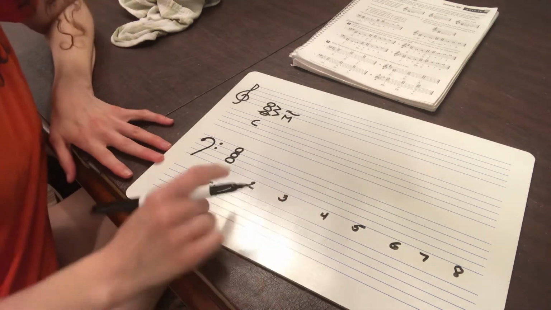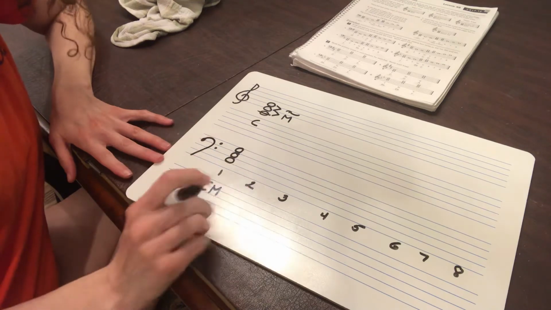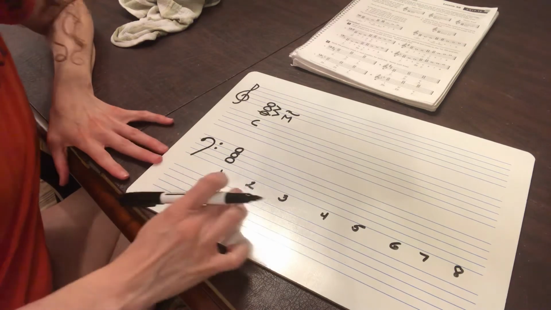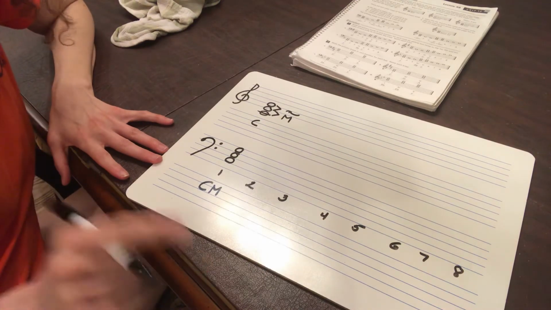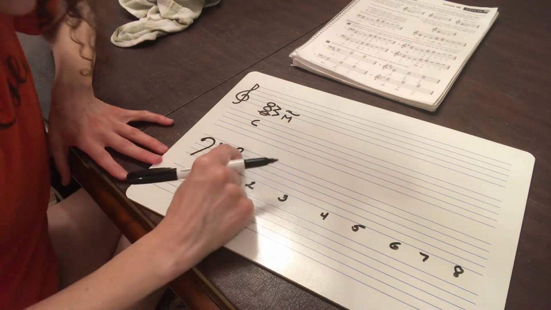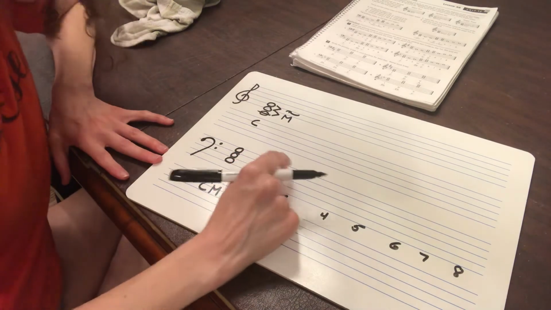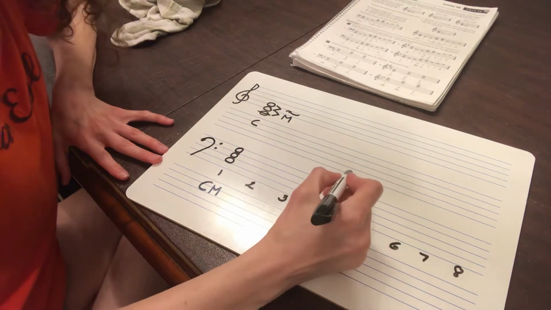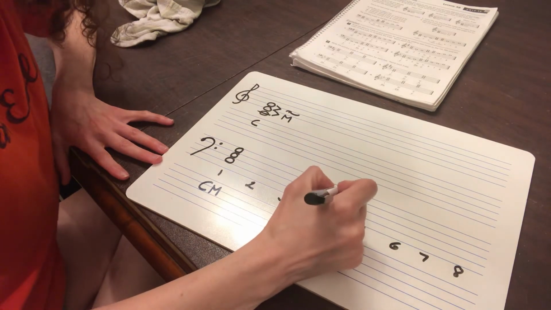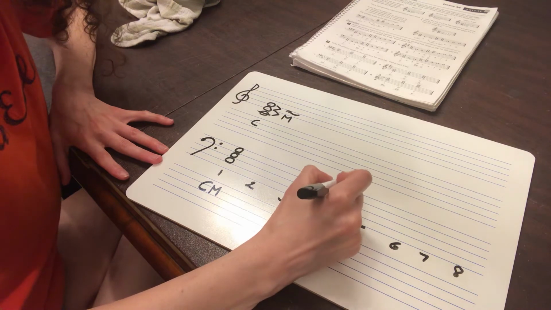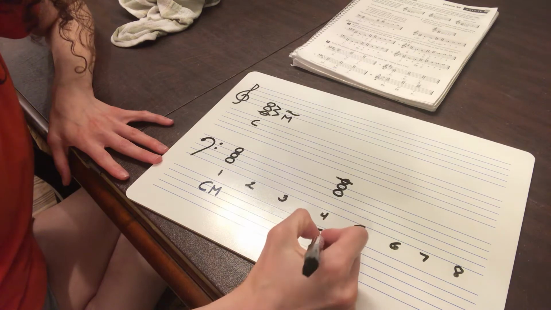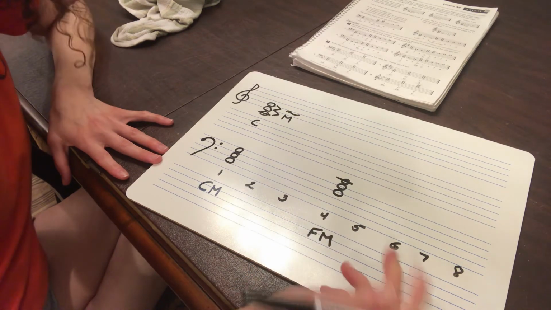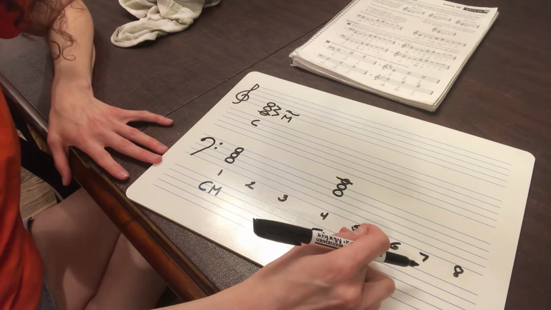Now, when I go to the 4, skip 2 and 3. Those have different qualities in a major scale. So we're going to skip right to 4, but I have to count up 4 scale degrees. I have to start on the 4th scale degree. So 1, 2, 3, 4. It's F. So I'm going to go right here to F, F, A, C. I've got to name it. So F major.